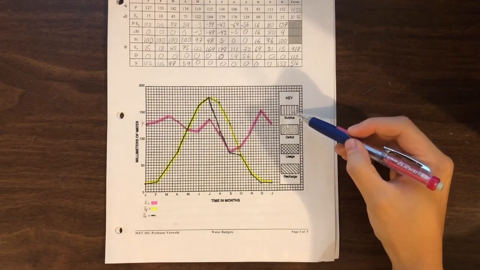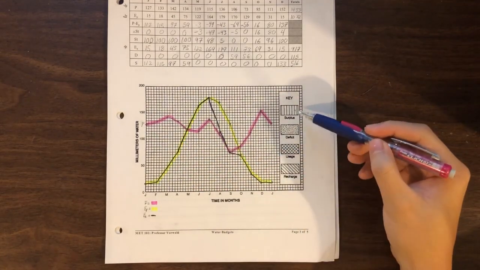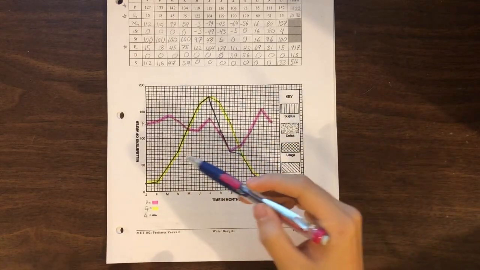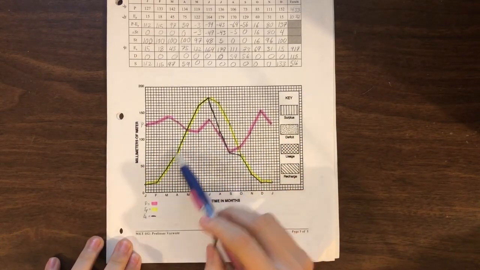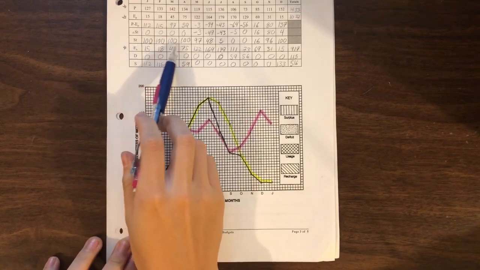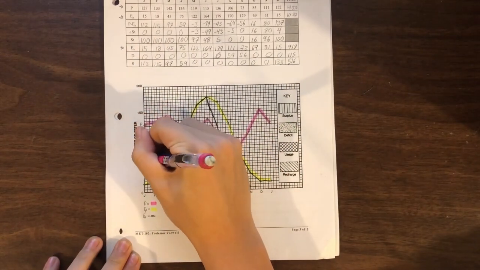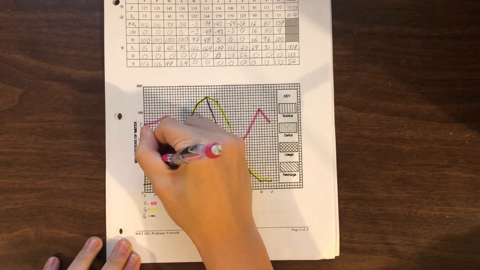Alright, so now we have to label the areas between these with surplus, deficit, usage, and recharge. Well, first of all here, all of this is beginning with storage at 100, so it's all surplus. So we can simply just draw some lines here to indicate that it is surplus.